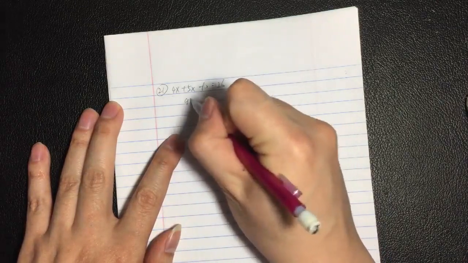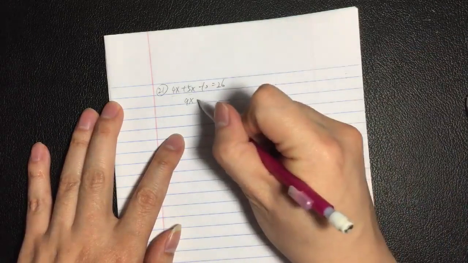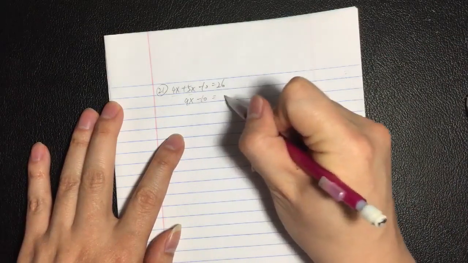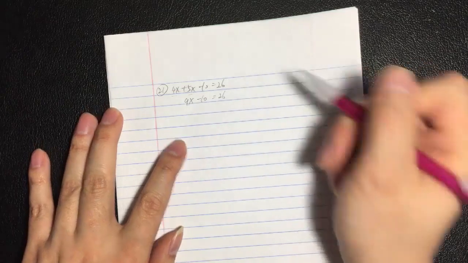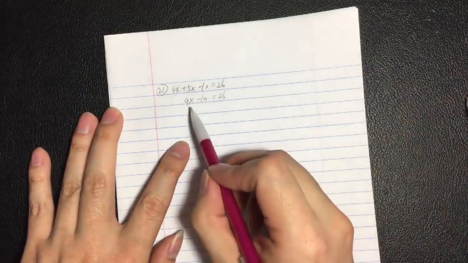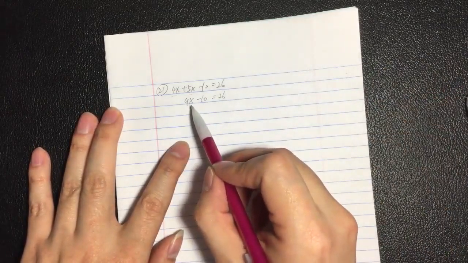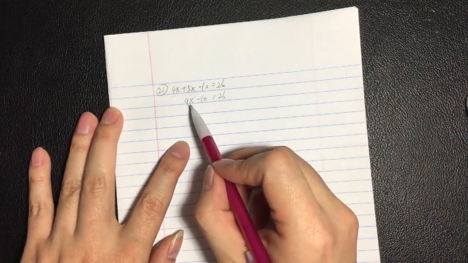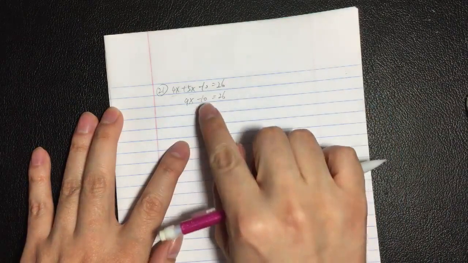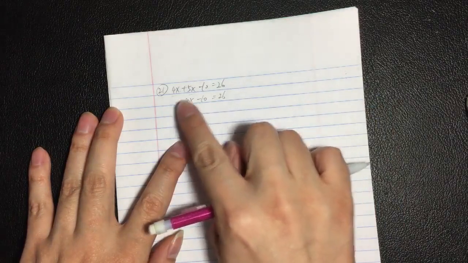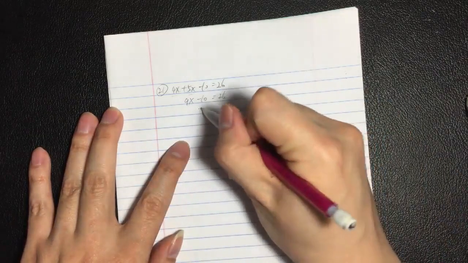Leave the like term the same. We get 9x. Then leave the rest the same. Negative 10 and 26. Then there's only one x. We try to get x by itself. In order to get x by itself, I need to eliminate negative 10 first, then eliminate positive 9. Add 10 to both sides.